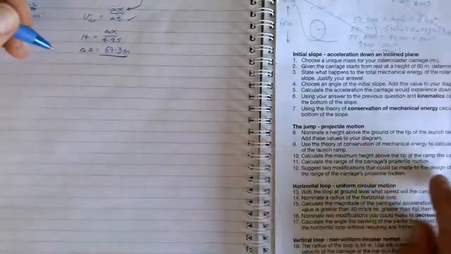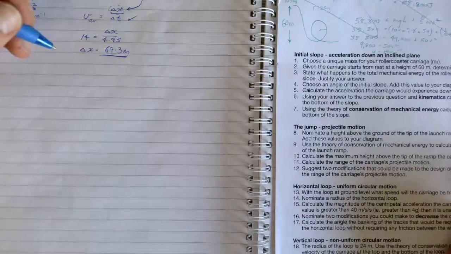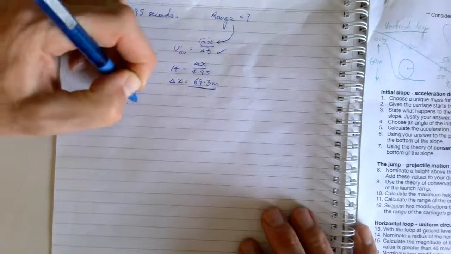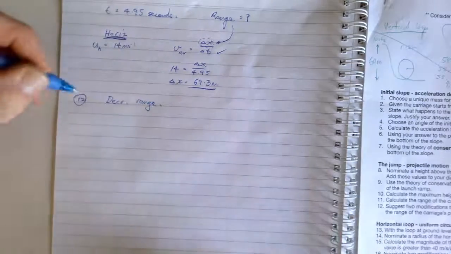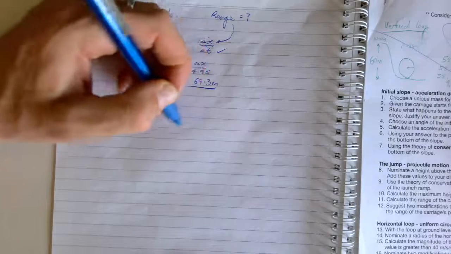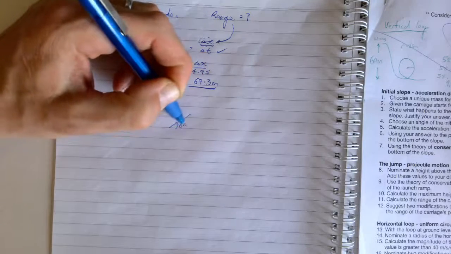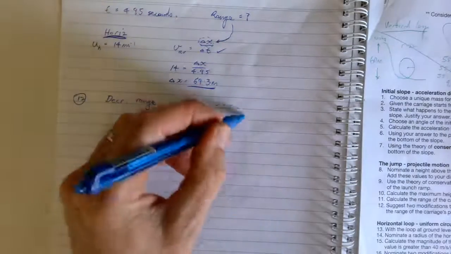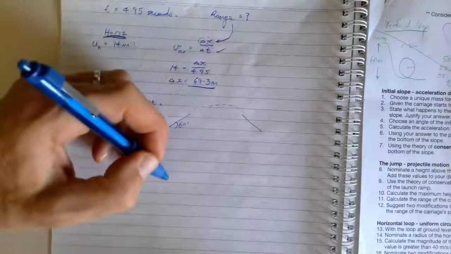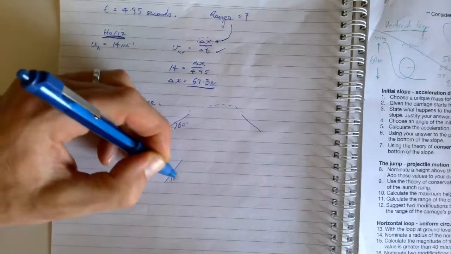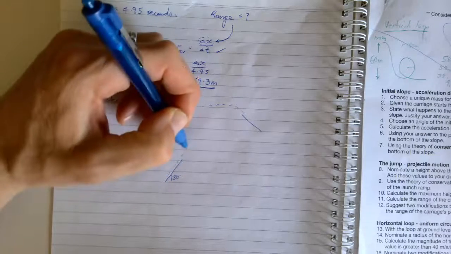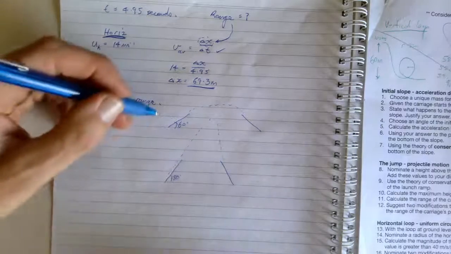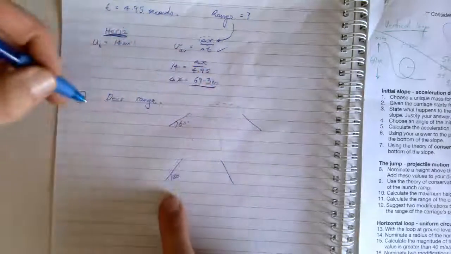And 12 is an understanding question. Suggest 2 modifications that could be made to the design of the roller coaster that would decrease the range. Okay, so we're looking to decrease the range. Two ways I could suggest this. Instead of having a launch angle of 60 degrees, which I did, I could increase that angle to something extreme like 80 degrees, which is going to make my carriage go very high, but the range will be a lot less. It'll be almost straight up and down.